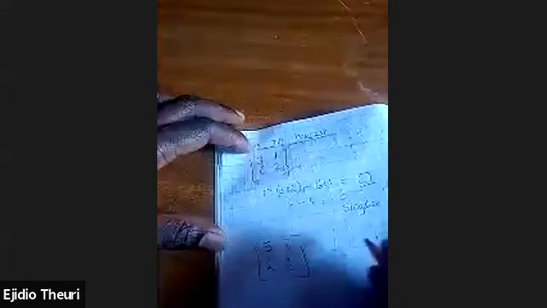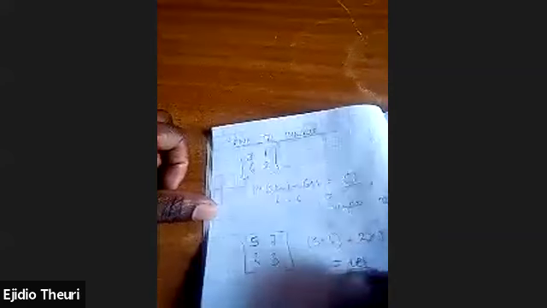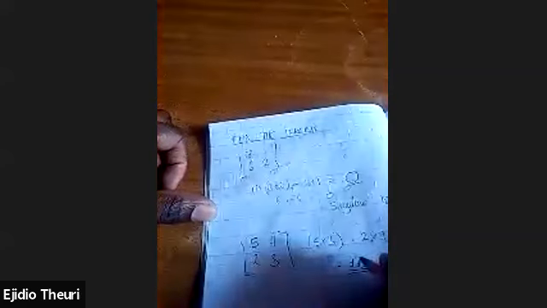I've given you enough minutes, so I can quickly solve it because of time. The determinant will be 5 times 3 minus 2 times 7, which is 5 times 3 minus 14. So the determinant will be 1. So it will be 1 over 1, which is 1.